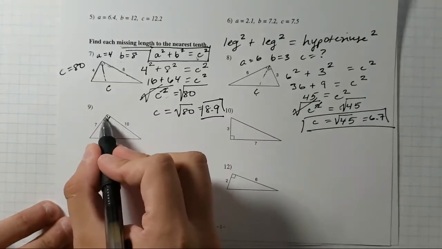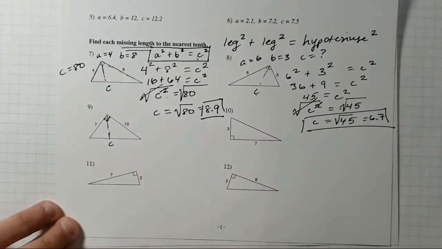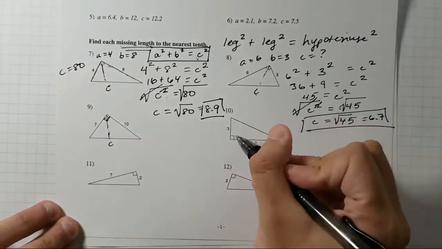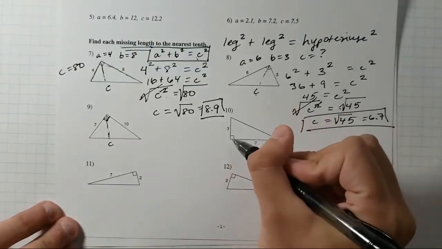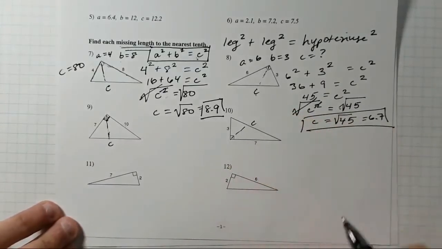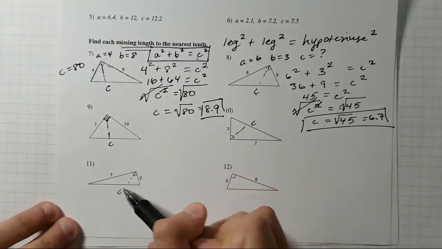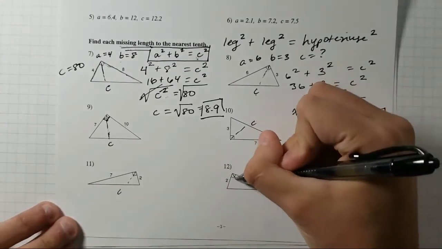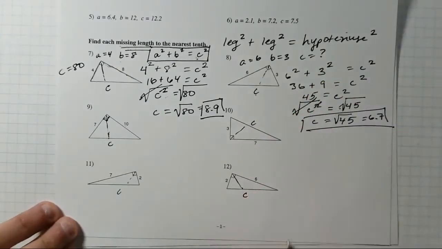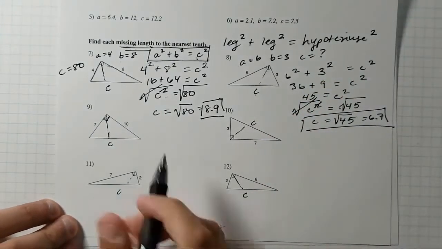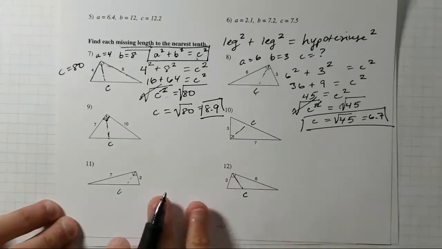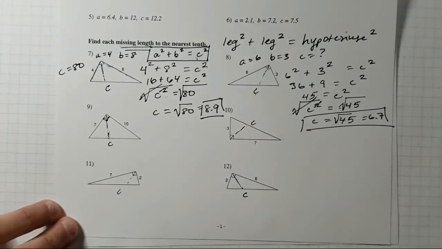The side that's opposite this one is the hypotenuse, so you're missing c. Same thing here, and same thing here. I'm going to do a couple more of these, and I'll leave you a couple, and then look at some other ones on the back.